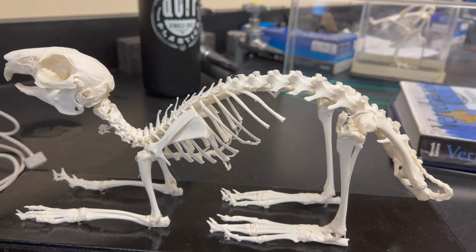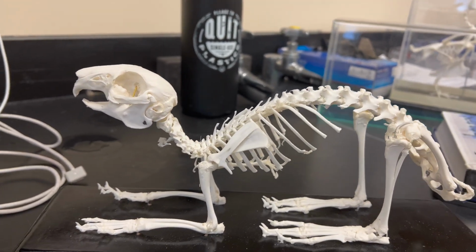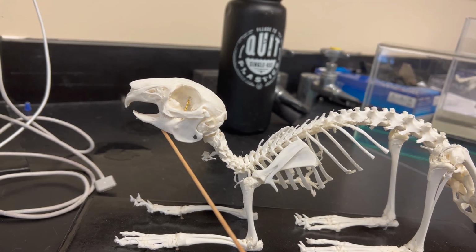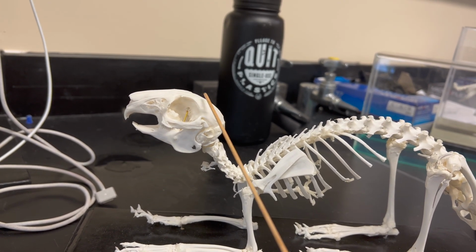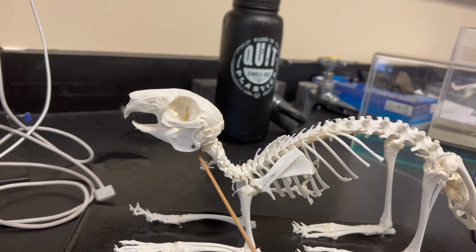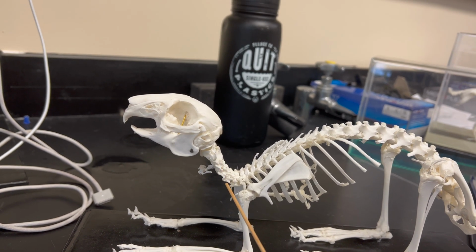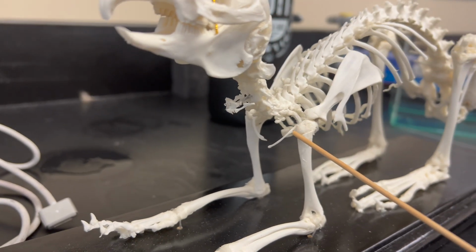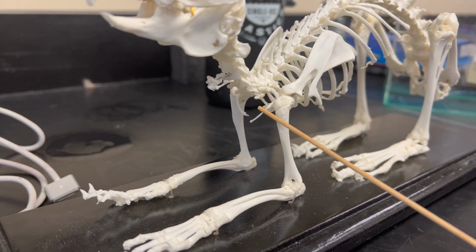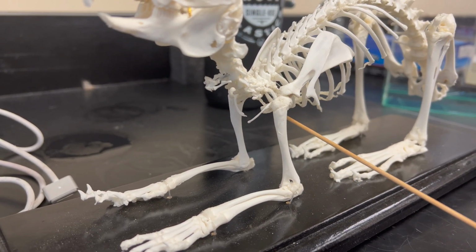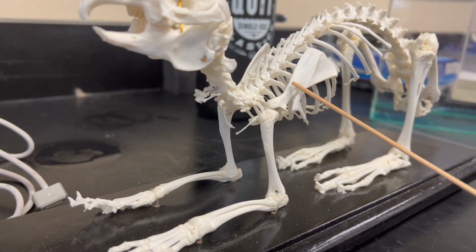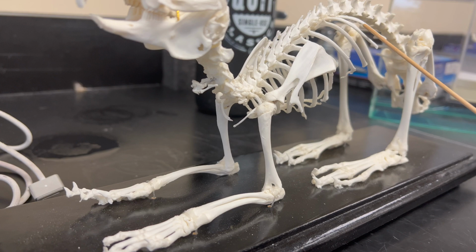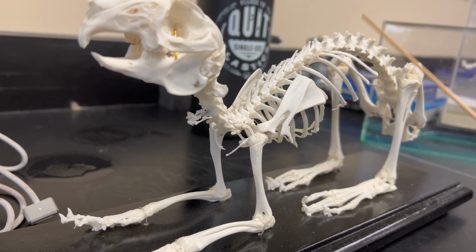This is the post-cranial skeleton of a rabbit. So we have the mandible, the skull, the hyoid, the cervical vertebrae. Down here we have the clavicle, the sternum, the scapula. We have some ribs.